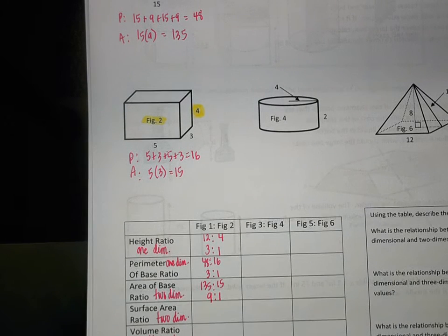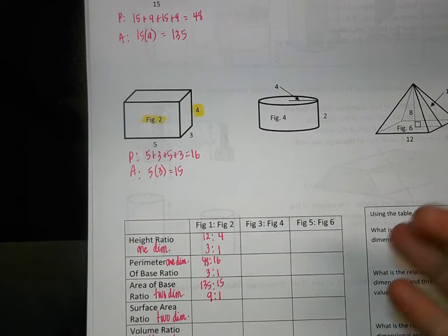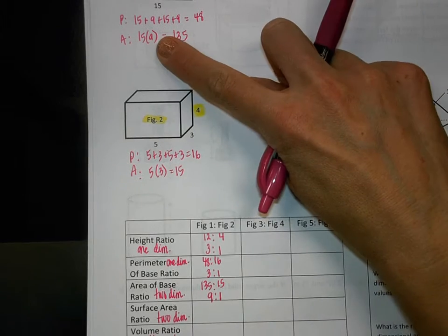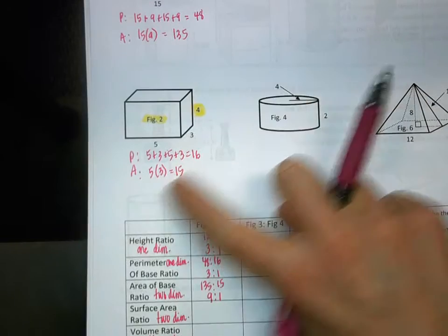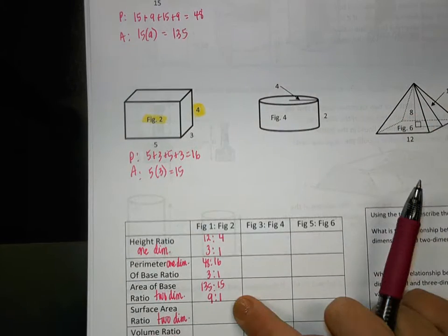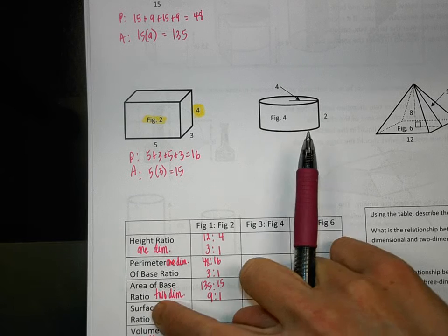And when you're reducing, if you notice that you can divide by 5, and then hopefully you'll notice that you can divide by 3. Or if you're like, I know I can divide by 15, because look, this area has a 15, and in this area, 5 times 3 is 15. So maybe you notice that for reducing. Okay, so one-dimensional was 3 to 1, and two-dimensional was 9 to 1.